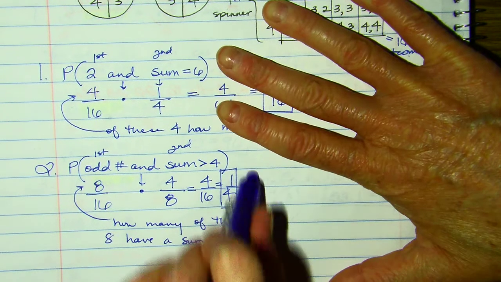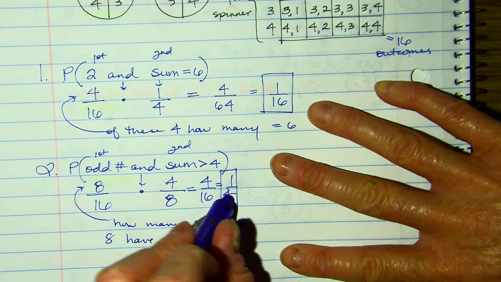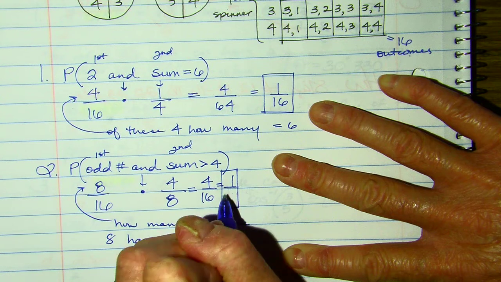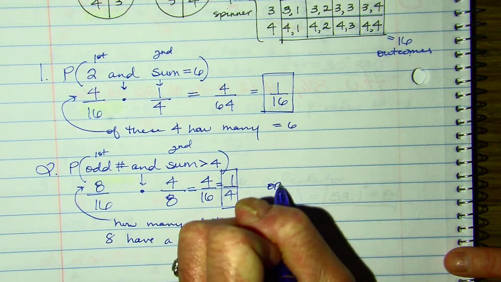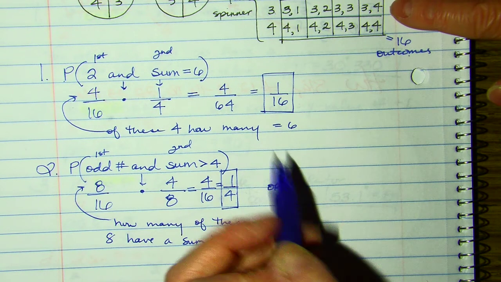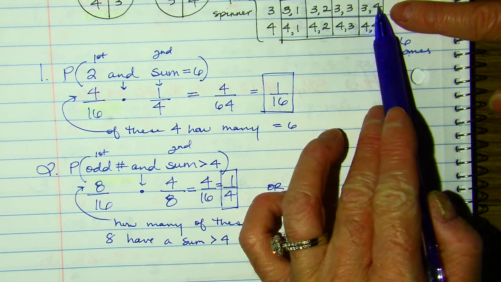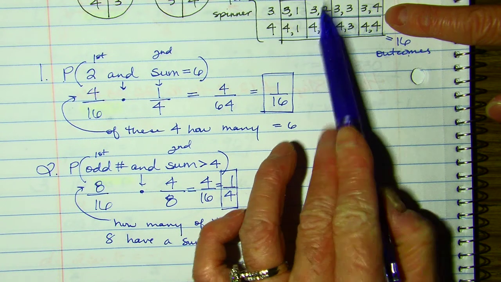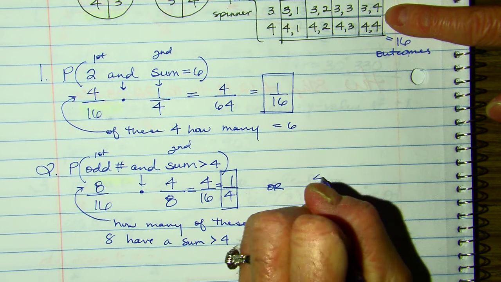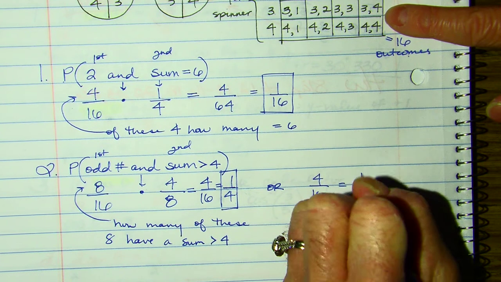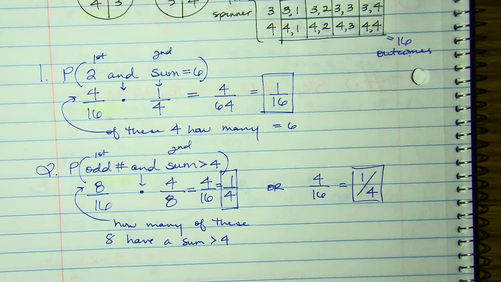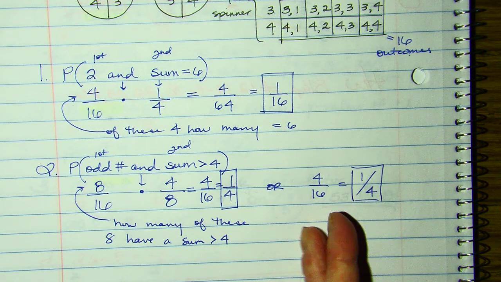So that is one way to do it. And I get that if you're listening to my video, it's going to make more sense than my notes. Or I am just going to write it as 1. Okay, so of these 8, how many have a sum greater than 4, sorry? 1, 2, 3, 4. So I could just write it as 1 fraction, and that would get me 1 out of 4. So there are 2 ways to do it. You can list 1 for each event, or you can just look at the boxes that have both.